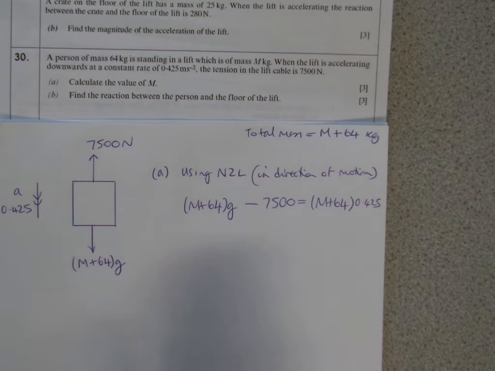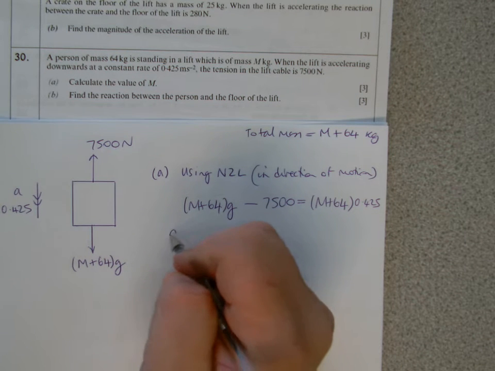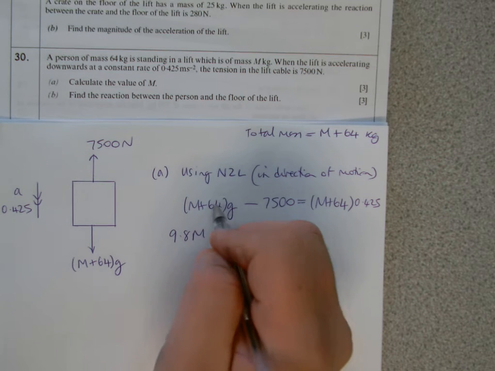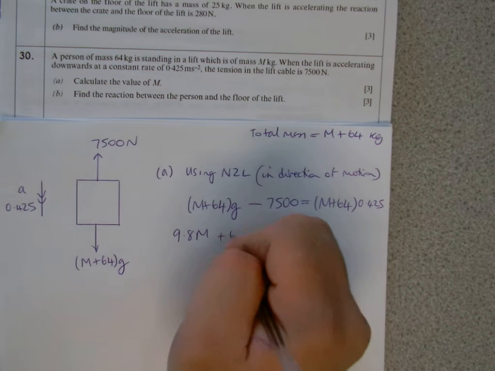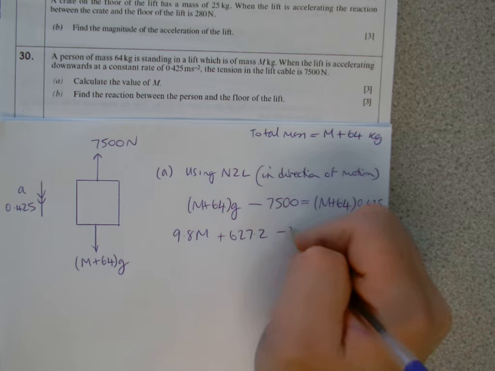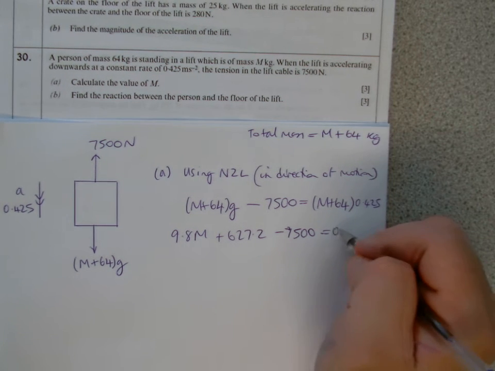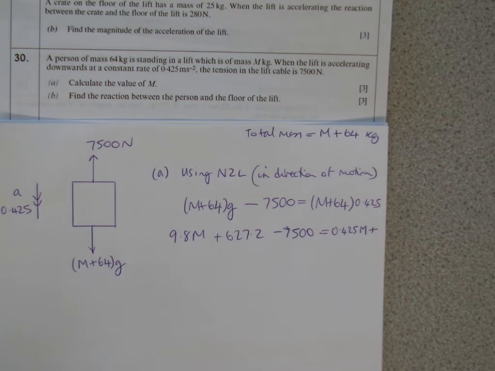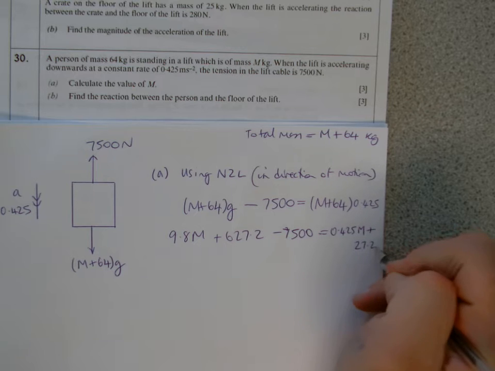Okay, so I will basically times that now by 9.8, so I'll have 9.8 m. Remember, that's 9.8 times m, and then 9.8 times 64, and we get 627.2. Take away 7,500, and then that will equal 0.425 m plus, by times by 0.425, 64 as well, I get 27.2, so I can't quite fit that in, so I'll write it there.